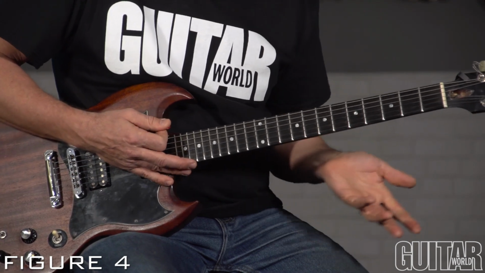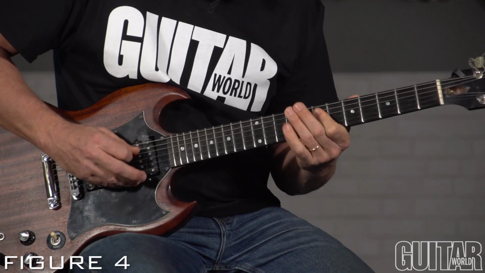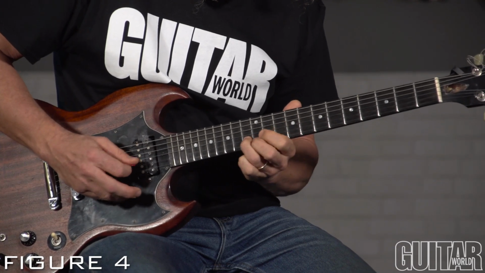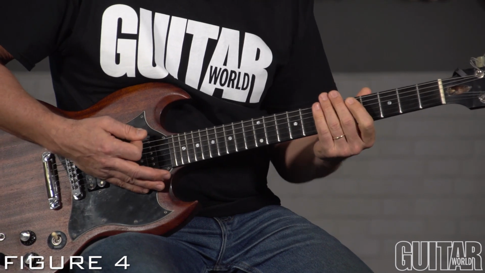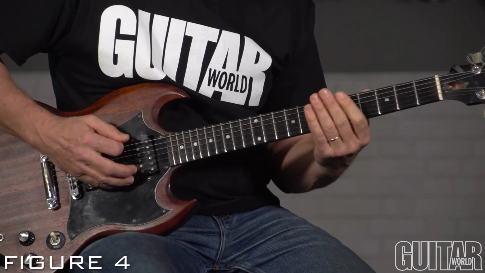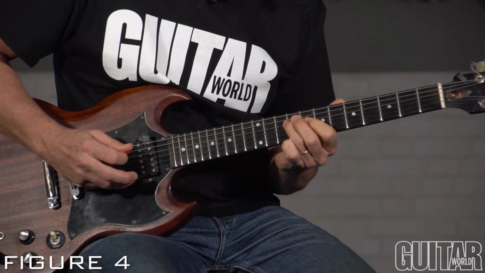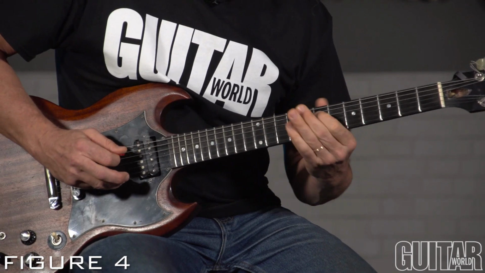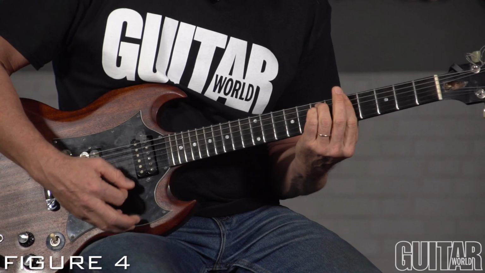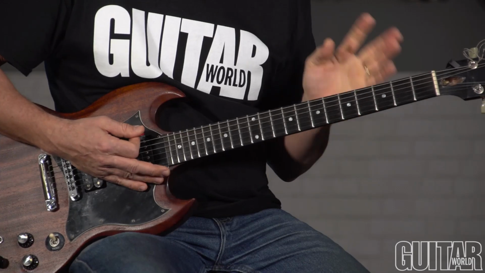Now you can throw in some finger slides there too. You want to be melodic. Sometimes you're playing a slow thing in a free time melody. Get expressive that way.